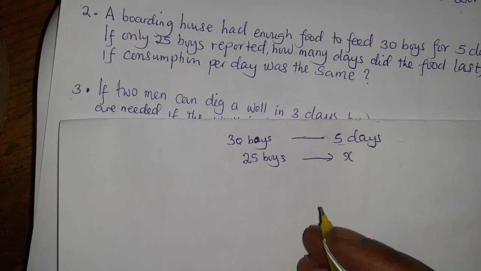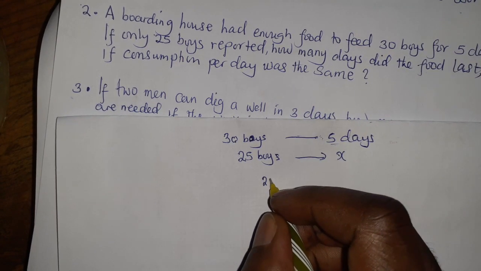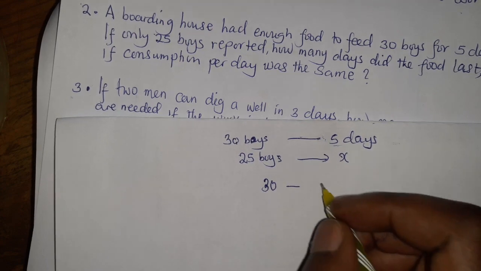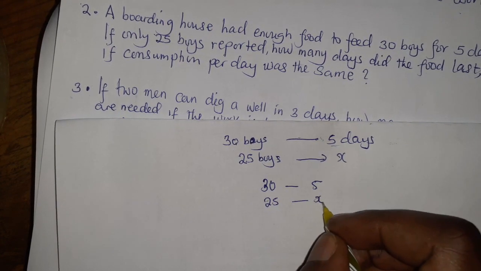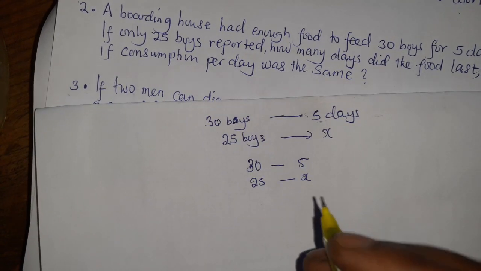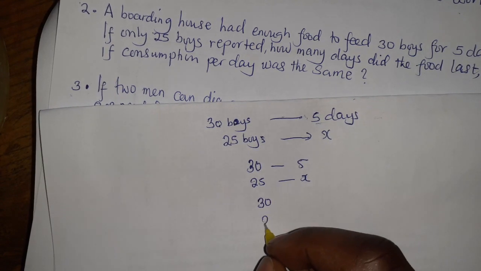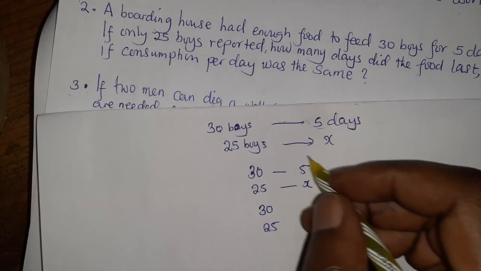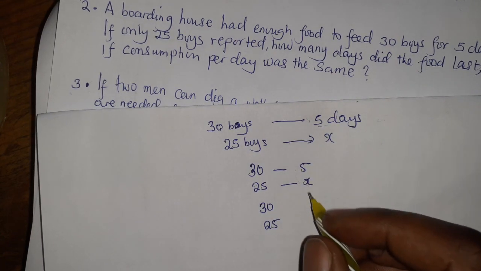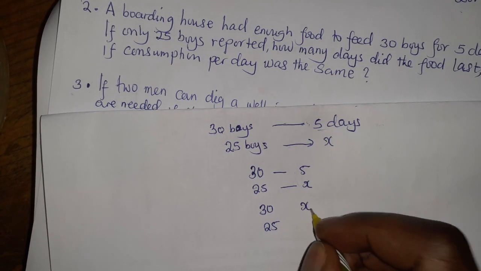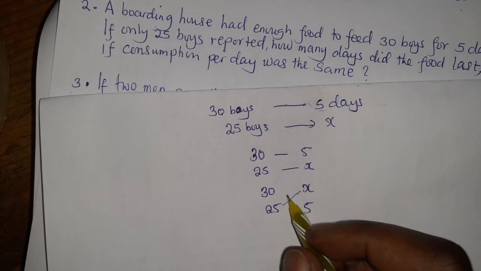It goes to the same thing that I was telling you, that you just have to say 30, 25x. That's what you do. Then the next step, I've told you, don't make a mistake. 30, 25. Then this side, they switch positions. These should switch positions. So we're going to have x and 5 here. Then at this point, we cross multiply.